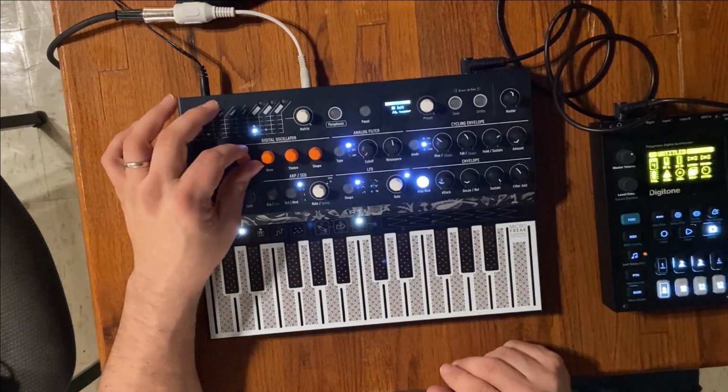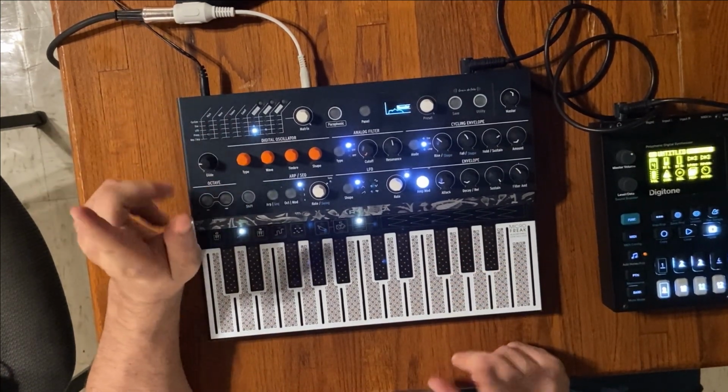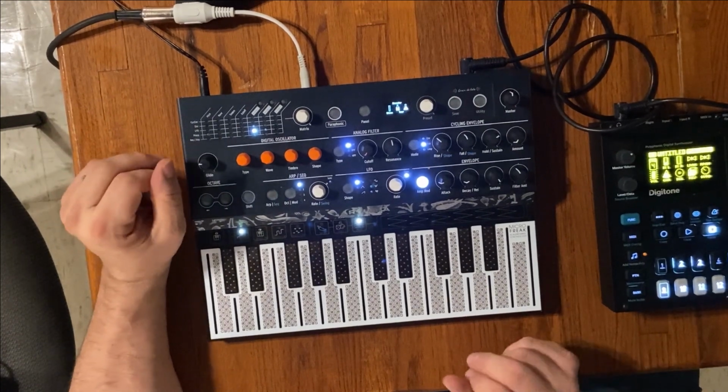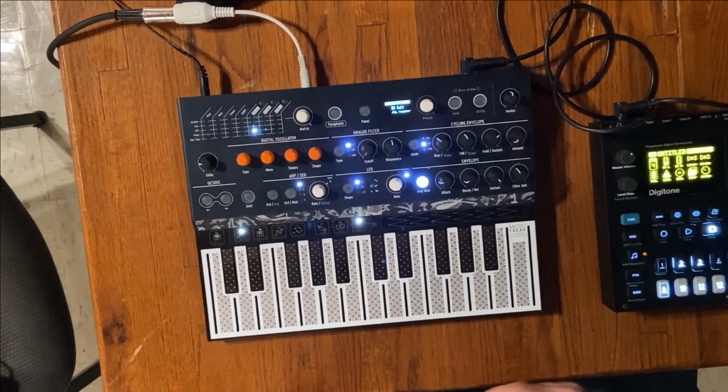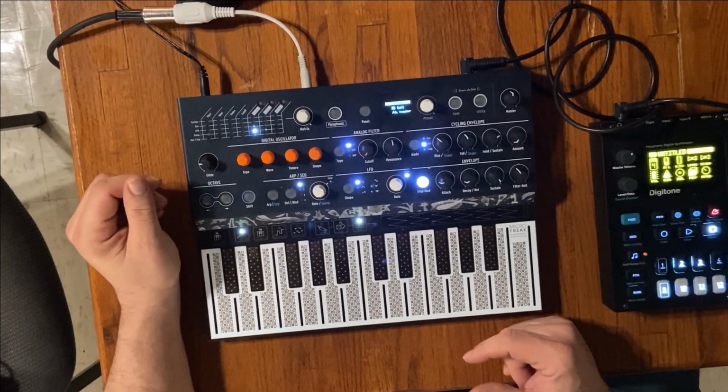Cool. Okay. Yeah, and then the vocoder I haven't used yet, and I don't have my microphone here with me to demonstrate it. So that'll have to hold off. But anyway, that's some of the stuff you can do with the Microfreak.